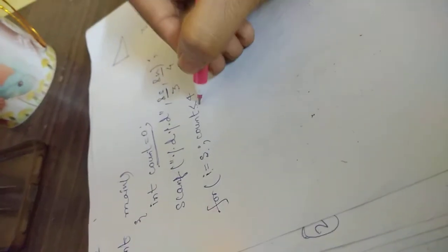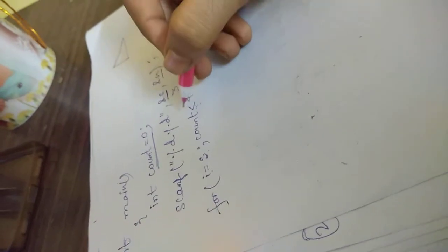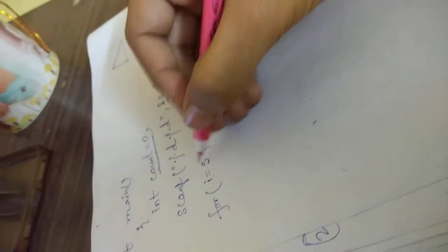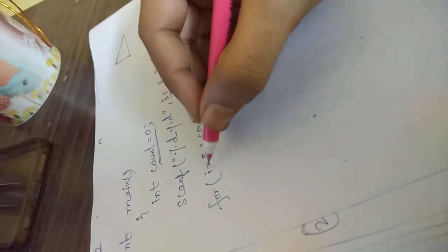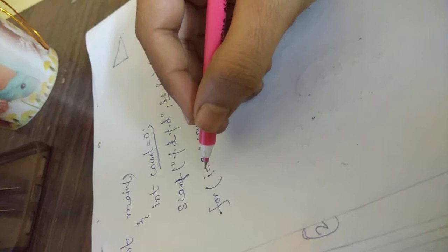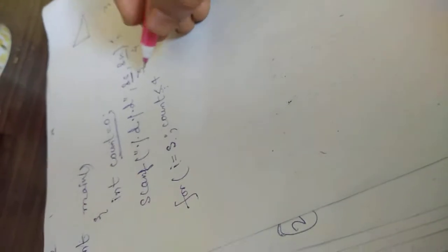So how many times will it run? The loop will run 4 times, with count going from 0, then 1, then 2, then 3, and the value of i is 3 at the end. Then count plus plus.